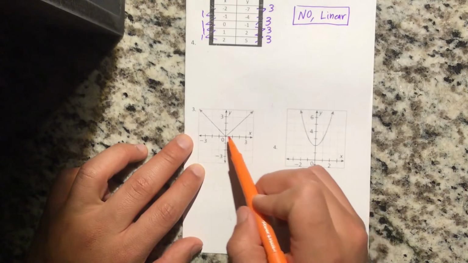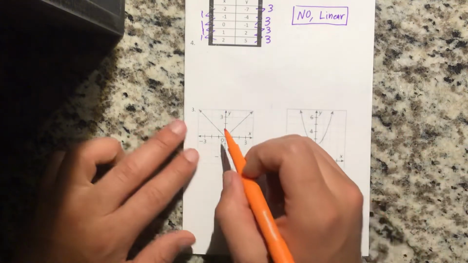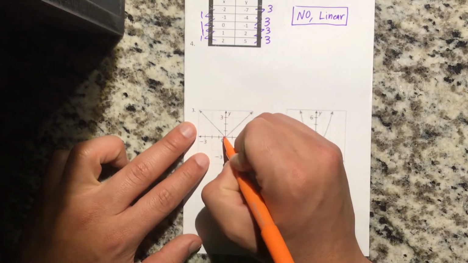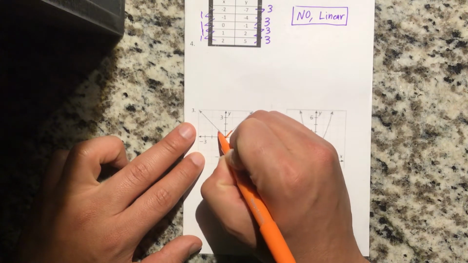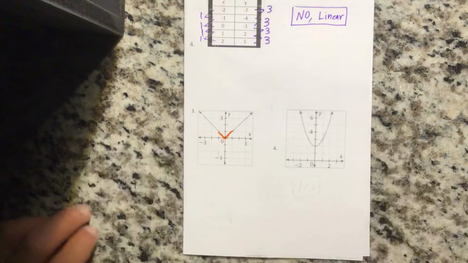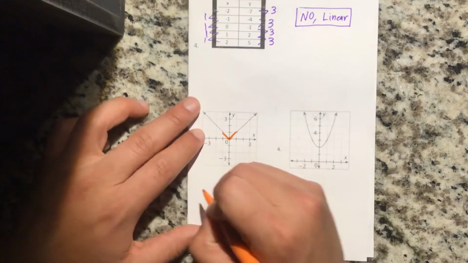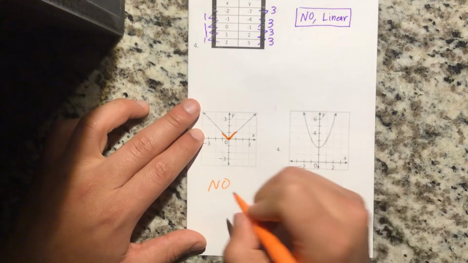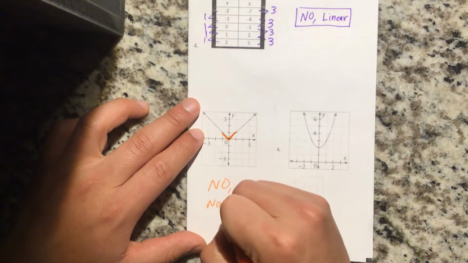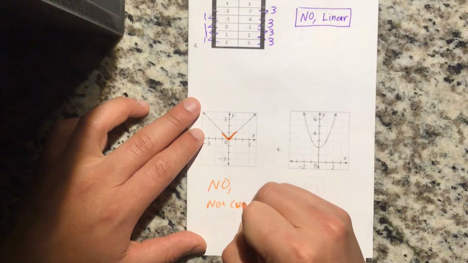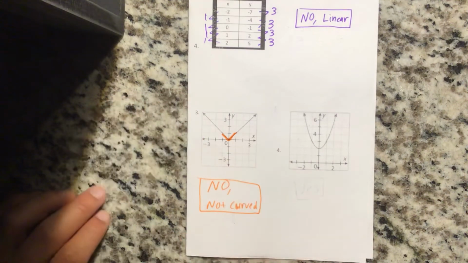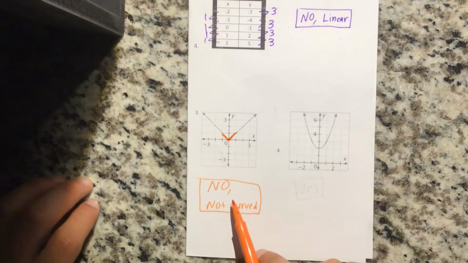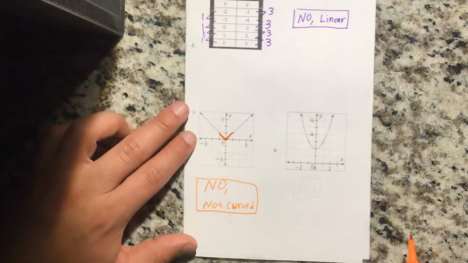Remember, curve is like curvy, like a U, but here it comes to an abrupt edge, and then it goes straight back up. So there's no curve here, it's just straight lines. So number 3, this is not a quadratic, because it is not curved. This is actually the absolute value function, and we'll get to that later. But this is not curved. It's not a quadratic.